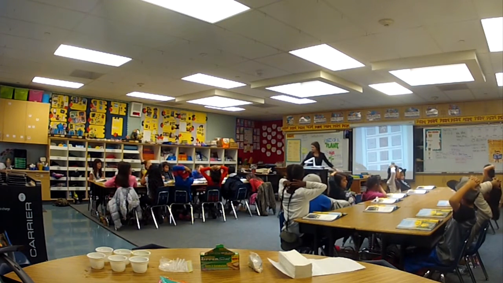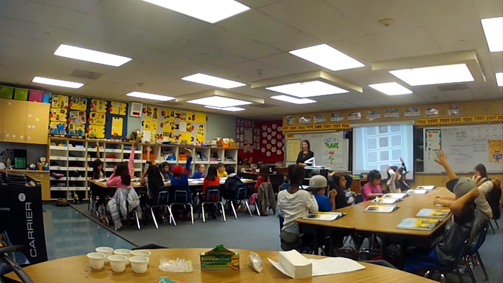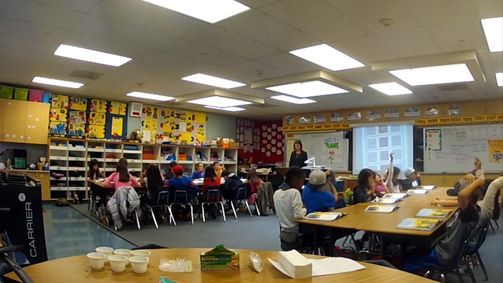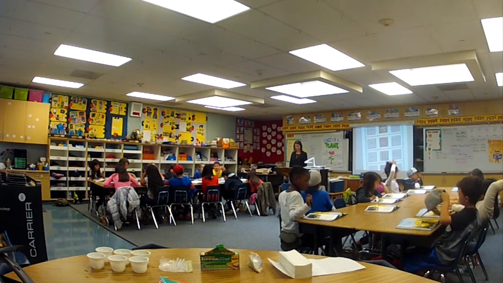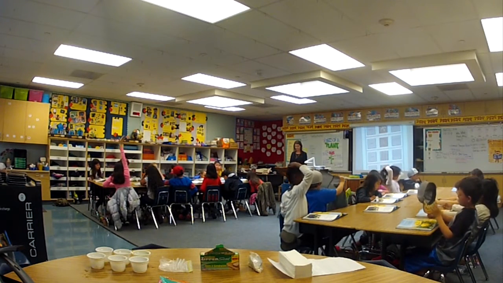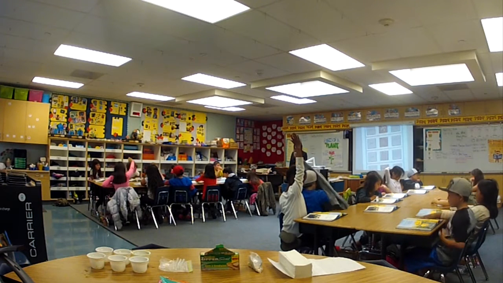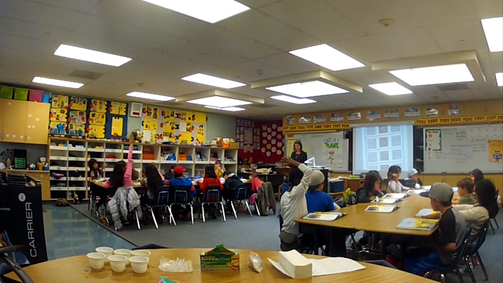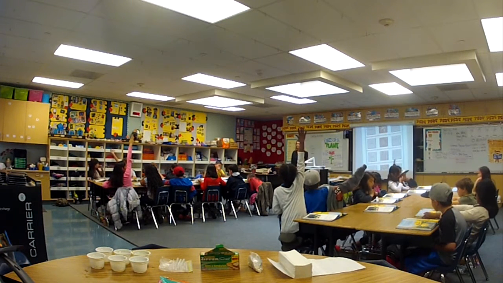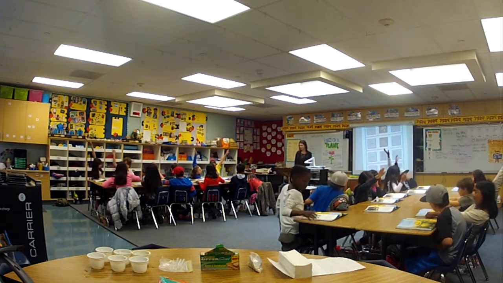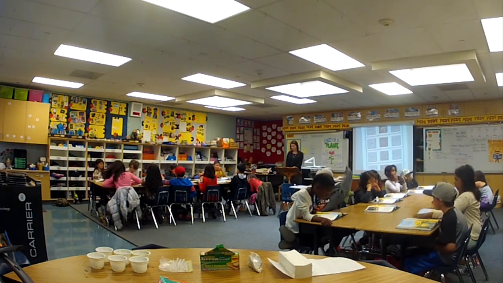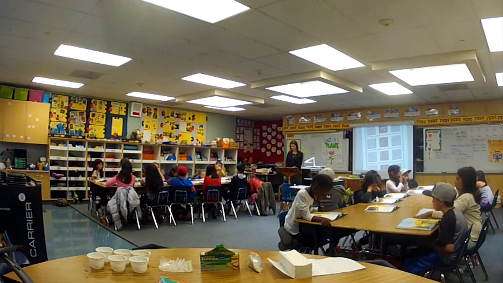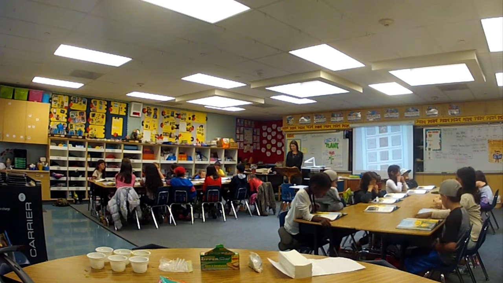Okay, who would like to start us off with plants on page 134? Roberto, go ahead. All plants have roots that grow in soil and hold the plant in place. The roots take in water and nutrients and carry them up the plant. Awesome. Okay, who wants to read the next page? Let's have Madison. Plants need water, air, and sunlight to grow. Plants need nutrients from the soil too.